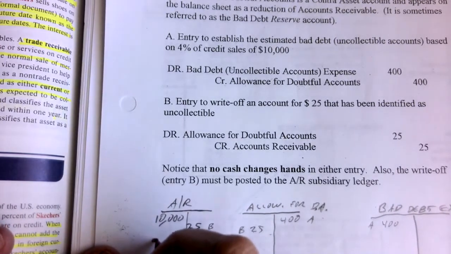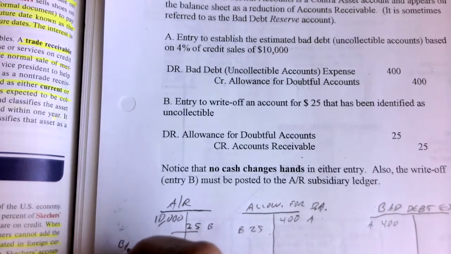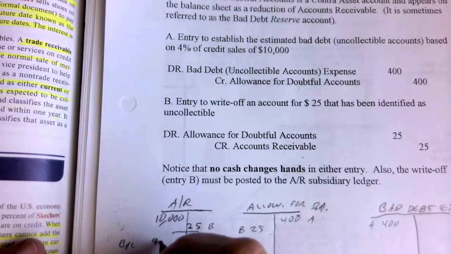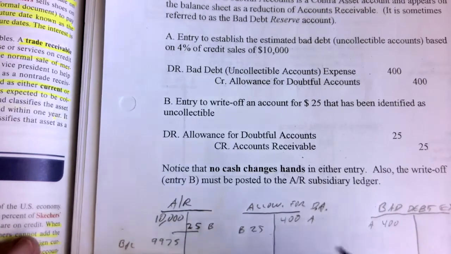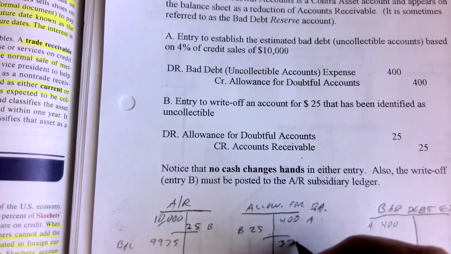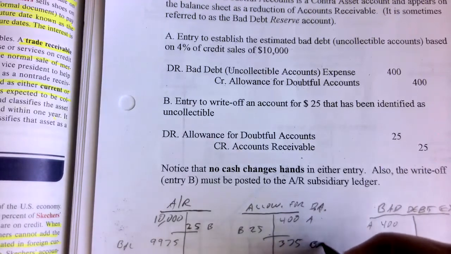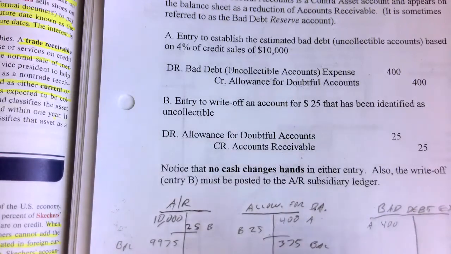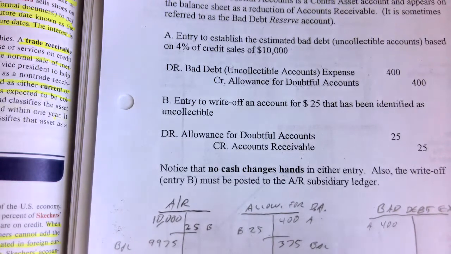Okay, so now I've got a balance in AR of 9,975, right? And now I've got a balance in the allowance of 375. Well, 9,975 minus the allowance of 375 is 9,600. So the net accounts receivable is the same both before and after the write-off.